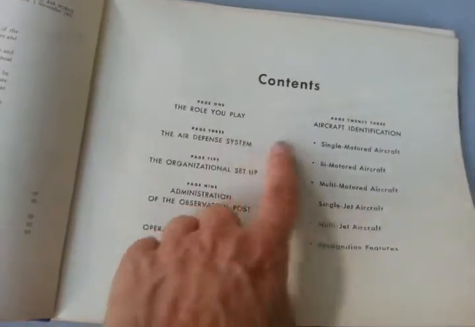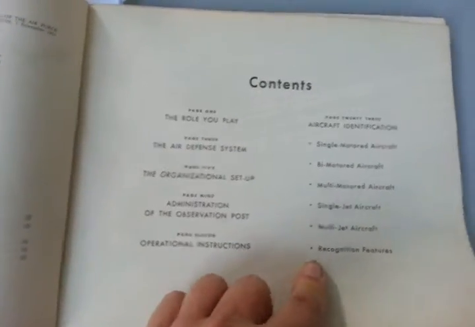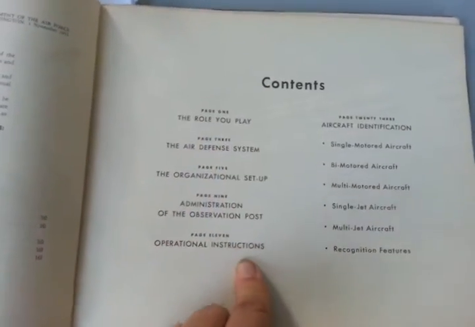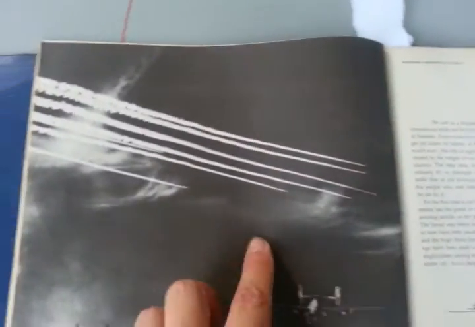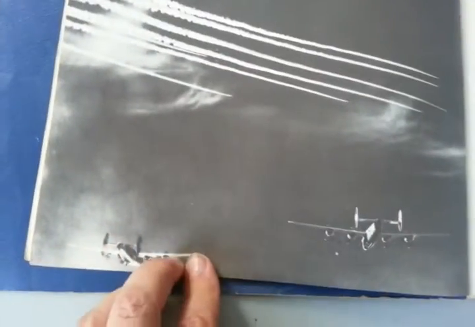How to identify aircraft, used for both military personnel and I believe they mentioned private personnel to spot aircraft and how to determine what they are.